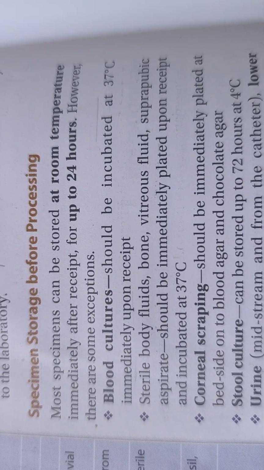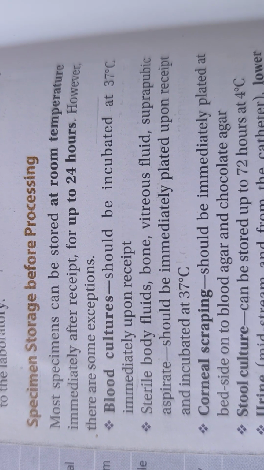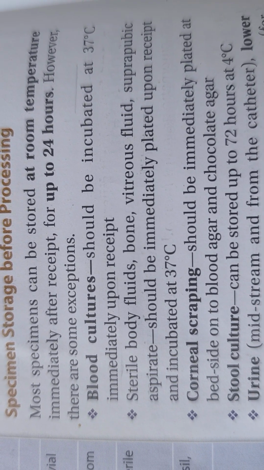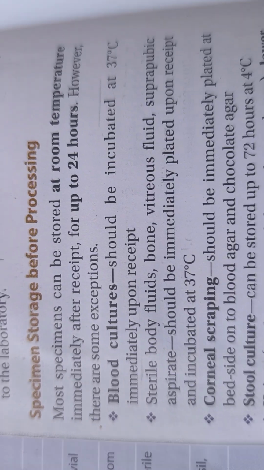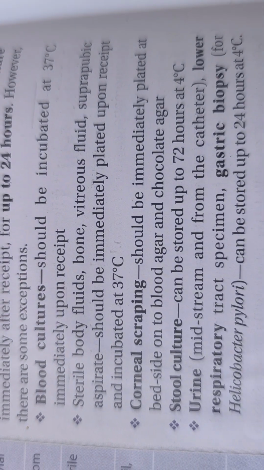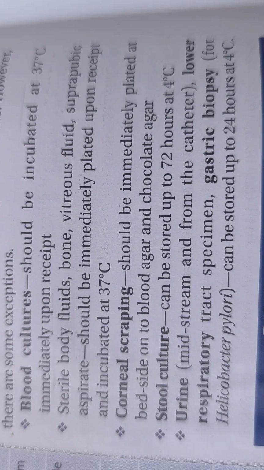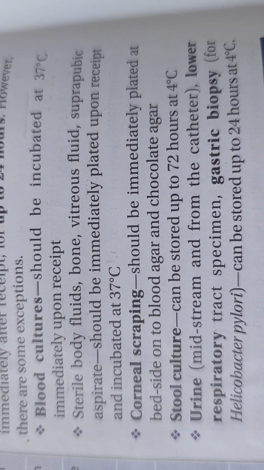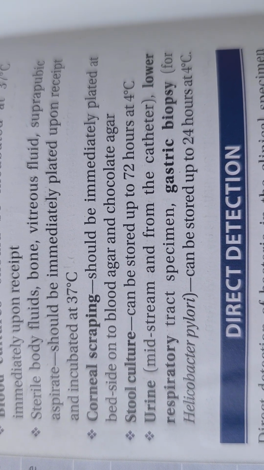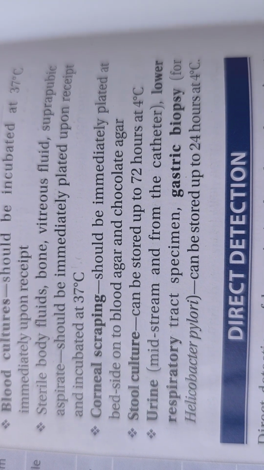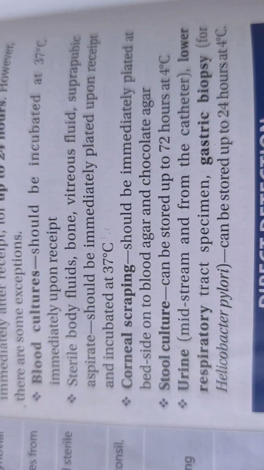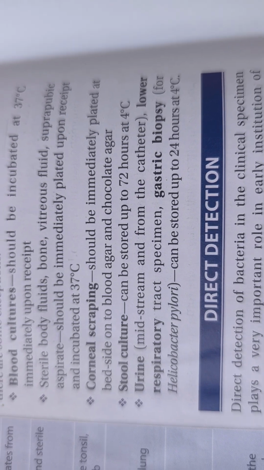Specimen storage before processing. Many specimens can be stored at room temperature immediately after receipt, up to 24 hours. However, there are some exceptions. Blood culture should be incubated at 37 degrees Celsius immediately upon receipt.